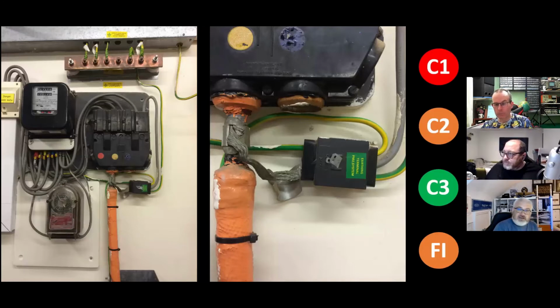So here's an interesting one for you. Regulation 110.2: the regulations do not apply to the following installations, and number 1 is systems for the distribution of electricity to the public. What's a system? How have they defined a system? Because for me, a system for the distribution of electricity to the public is the network, not the intake, because that's the point of fusing, the point of demarcation.